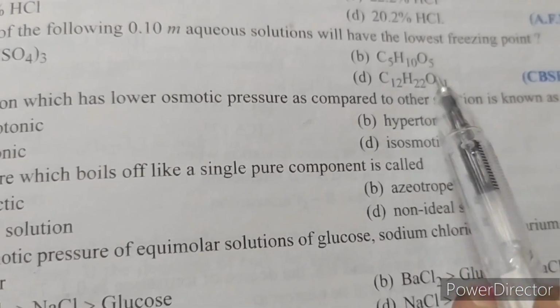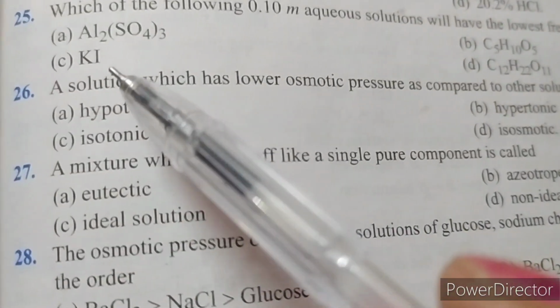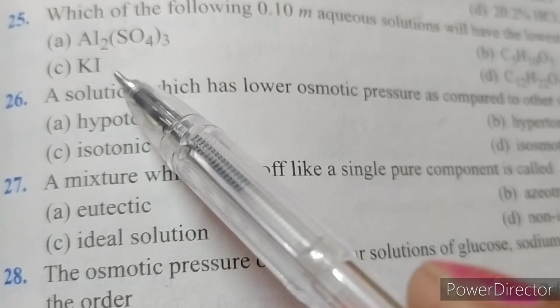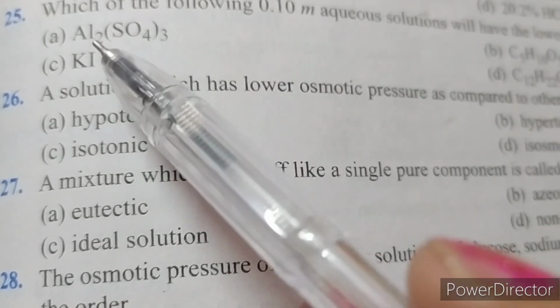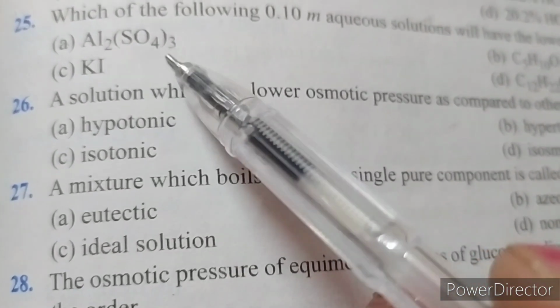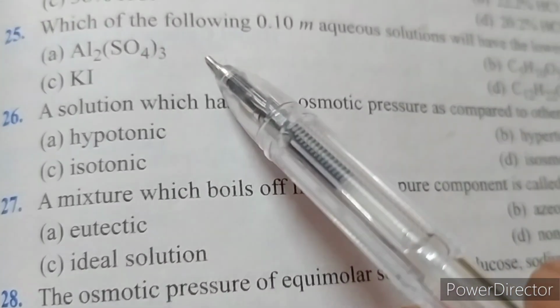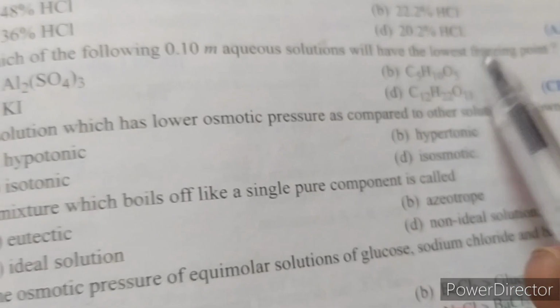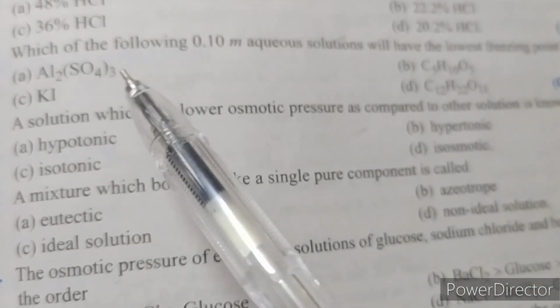Now out of these four, you can see these two are non-ionizable compounds because these are covalent compounds. And KI, if you ionize it, you will get 2 ions, which is exactly proportional to i, that is the Van't Hoff factor, so that is 2. And here you will get 2 aluminium ions and 3 sulfate ions, that is a total of 5 ions, which is again directly proportional to i. The freezing point is inversely proportional to i.